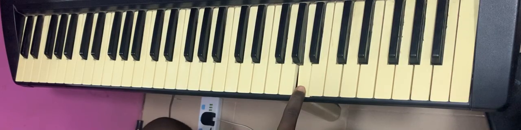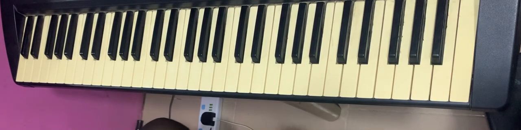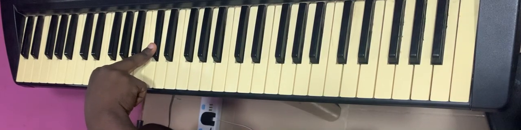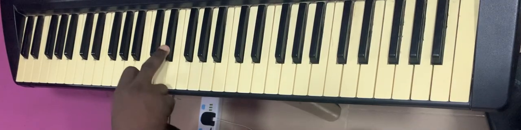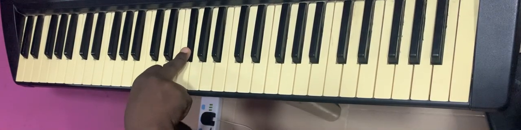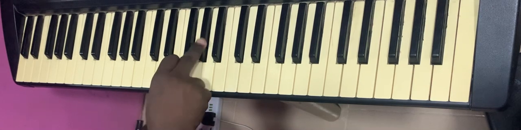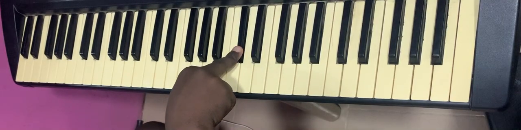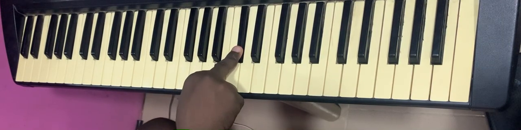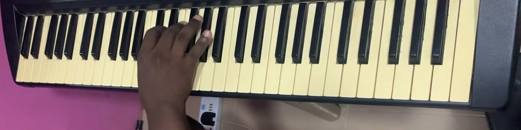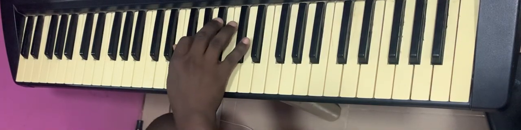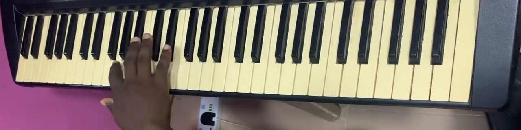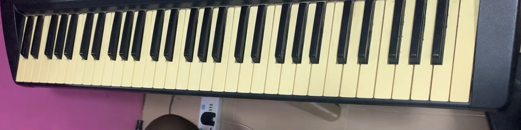Okay, so basically that is how the major scale works. We can be on the key of C sharp and find our major scale. So tone, tone, semitone, tone, tone, tone, semitone, back to our C sharp, which is the octave. So this becomes our C sharp major scale.